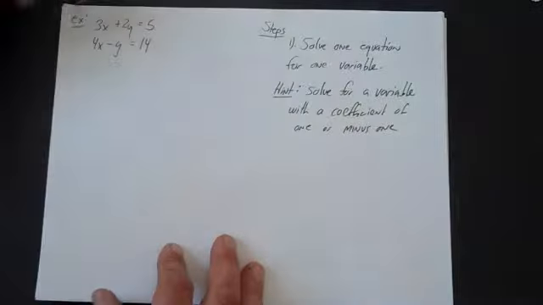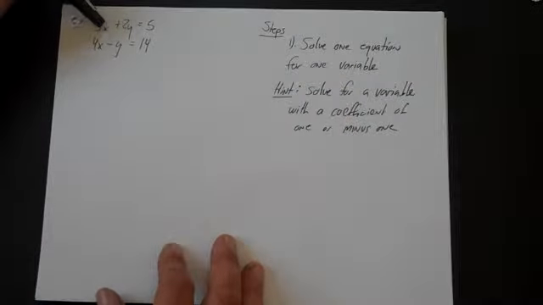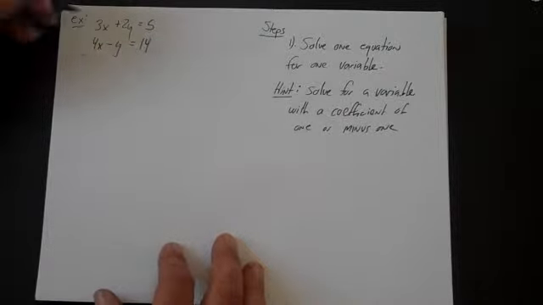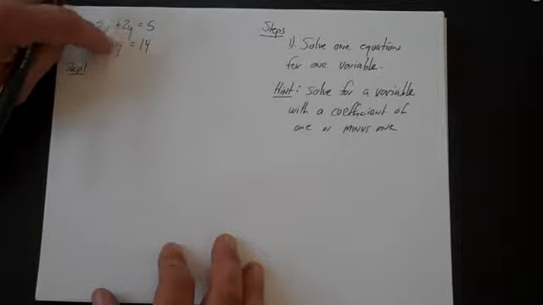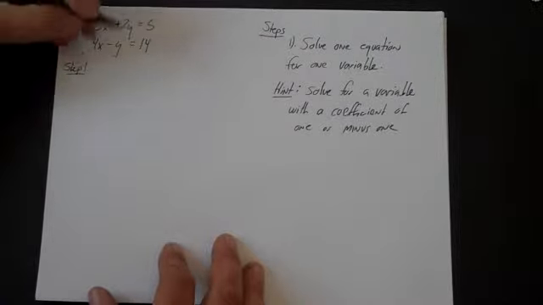Let's look at coefficients. In the 3x here, the coefficient is 3. In 2y, it's 2. For 4x, it's 4. And in minus y, it's minus 1. So the coefficient is just the number in front of the variable. In step number 1, I'm going to solve for this y right here because it has a coefficient of minus 1.